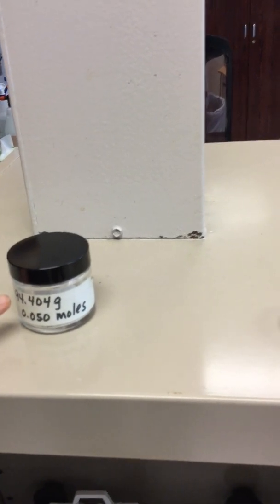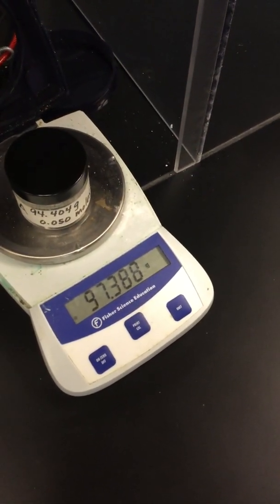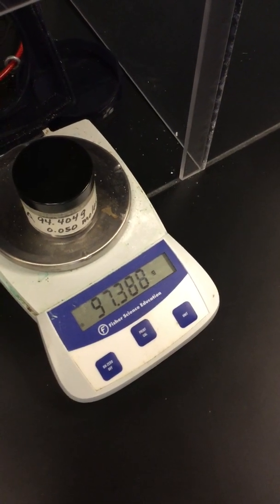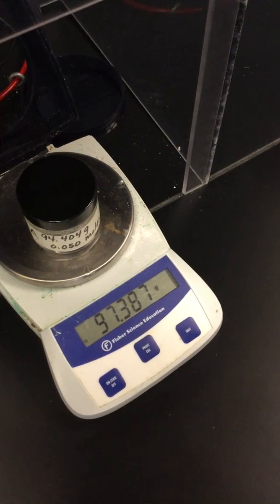So that was the mass when it was empty. I put in 0.050 moles, and now this jar has a mass of 97.388 grams. You'll notice 94 written on the jar, that's the empty mass. It now weighs 97.388 grams. So you guys can calculate the difference. All right, that's station 12.